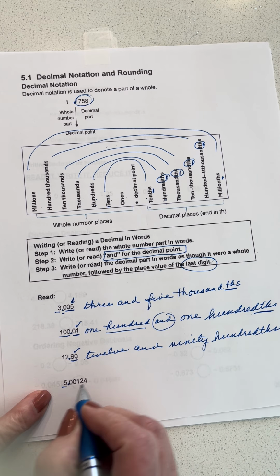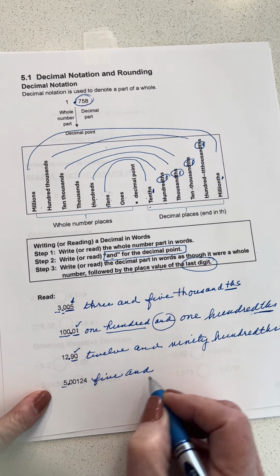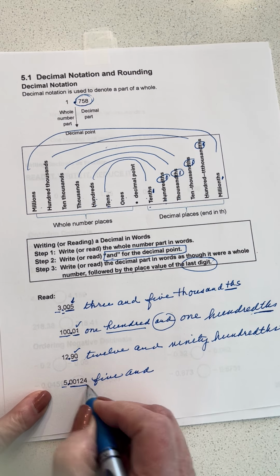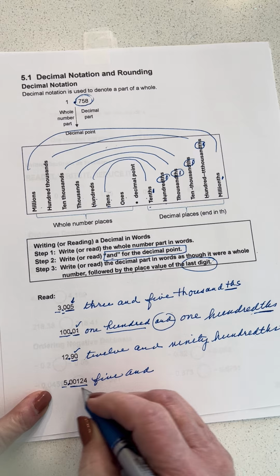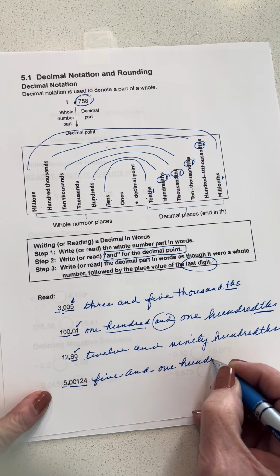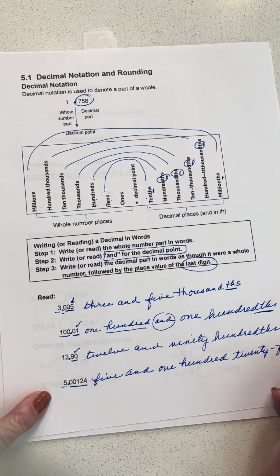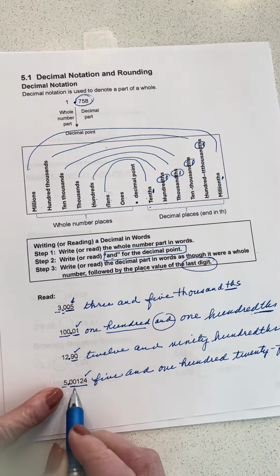Here's the decimal point, so the whole number part would be 5. The decimal point is "and," and then we read this number that's to the right of the decimal point, 124. And now we're going to have to name this last place.